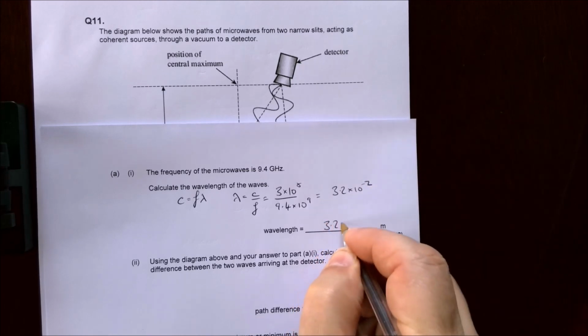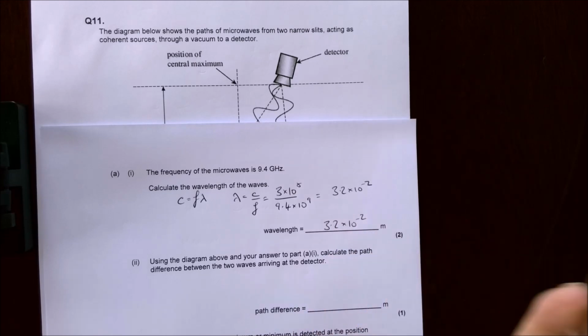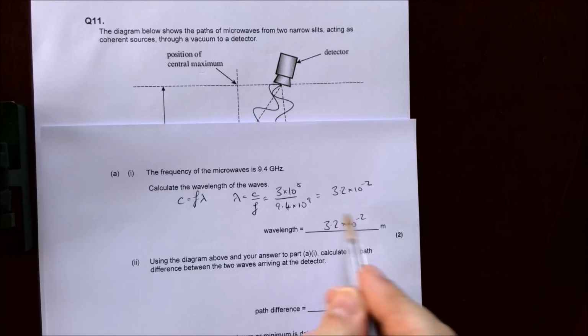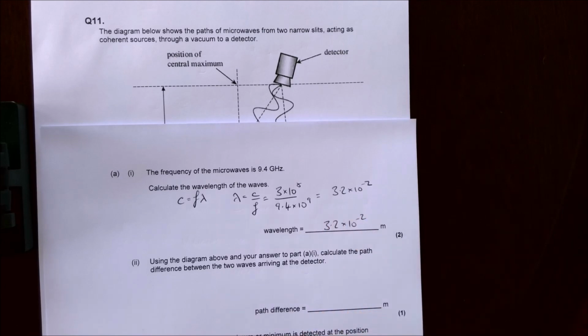If you just have a little think about that, that's 3.2 centimeters. That's kind of what we expect for the wavelength of microwaves. 2.8 centimeters is the standard, so they've just changed that number slightly.